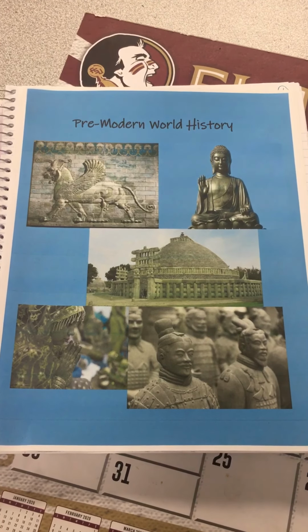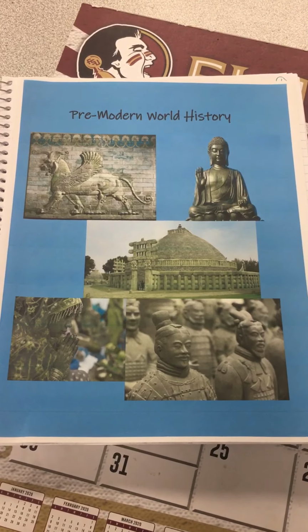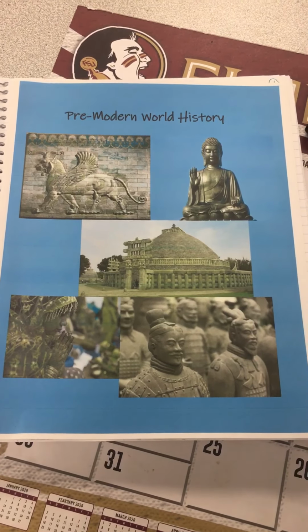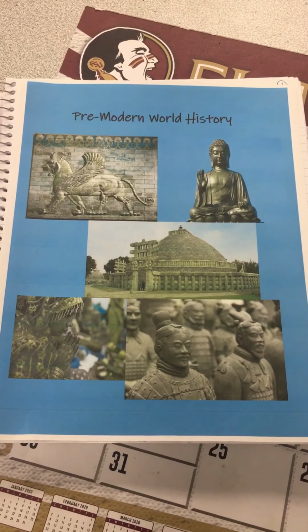Hello everyone. So today we're going to look at what's going to go into our first unit in our interactive notebook. This is the material that you're working on during the e-learning here at Riverview.